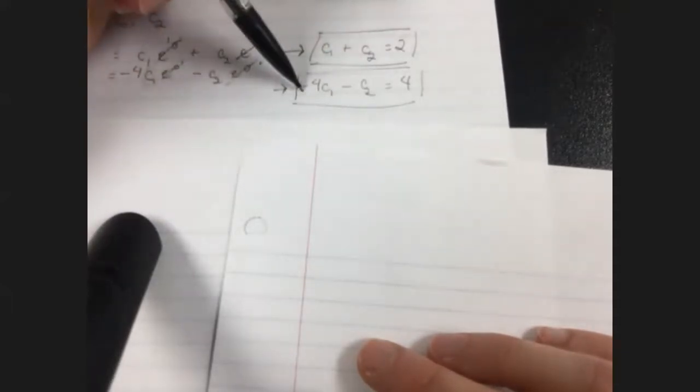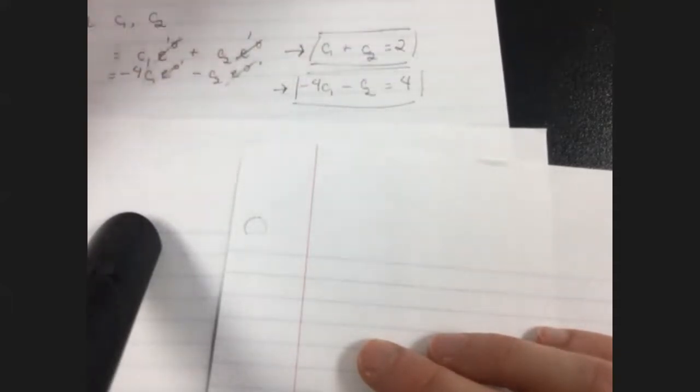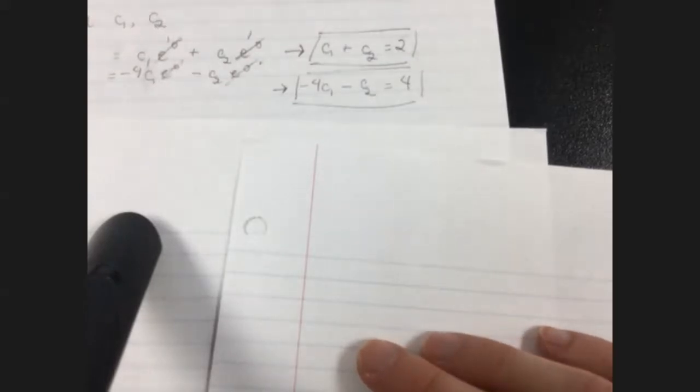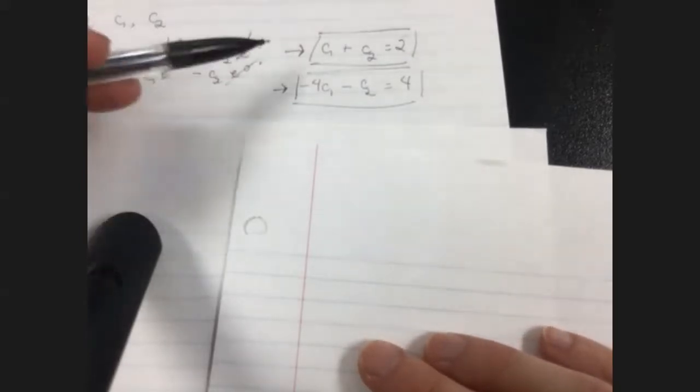After a little simplification, I got C1 plus C2 equal to 2, because this was my initial condition. And from the other one, simplifying, minus 4C1 minus C2 equal 4. That was my second initial condition. From there, you've got two equations, two unknowns, and I did the algebra right here.